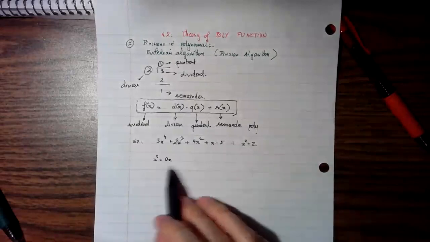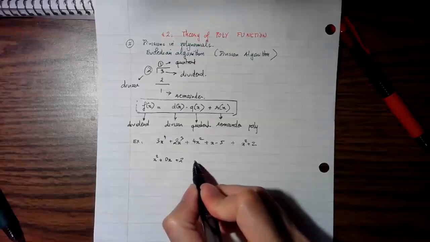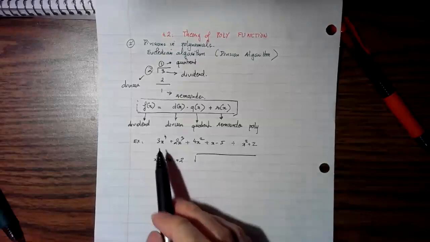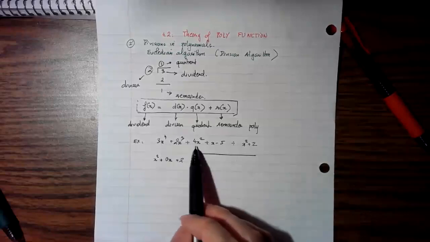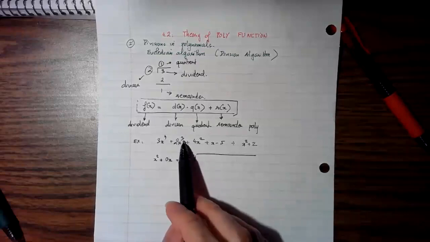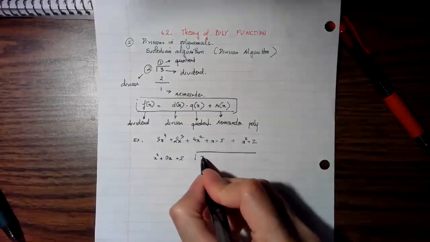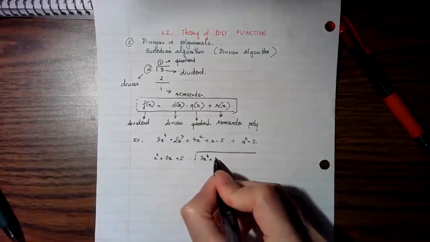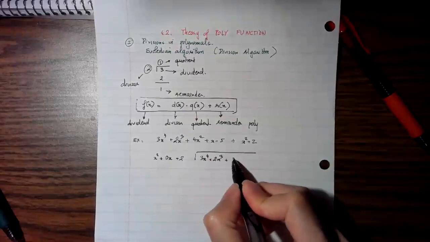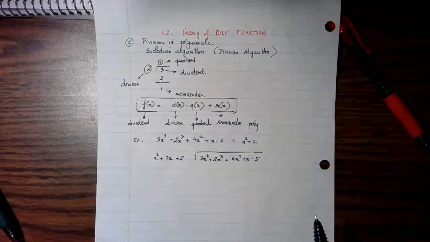Even though it's not there, it's invisible because it's 0, plus 2. Let me check this dividend polynomial is a full one or not. We start with the 4th degree, then we jump to the 3rd degree, second, the first, and the 0. So looks like this is good. And we have to put everything in order: the 4th degree, then the 3rd, then the 2nd, the 1st, and finally we have the constant.